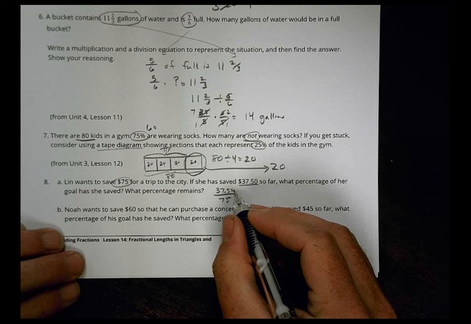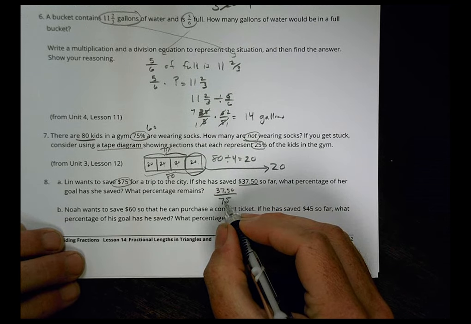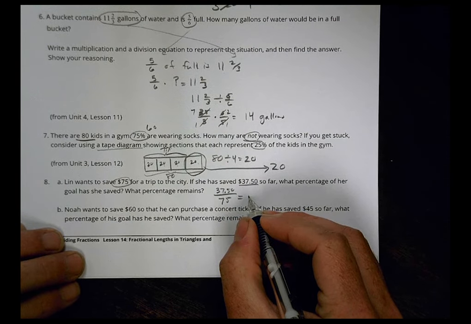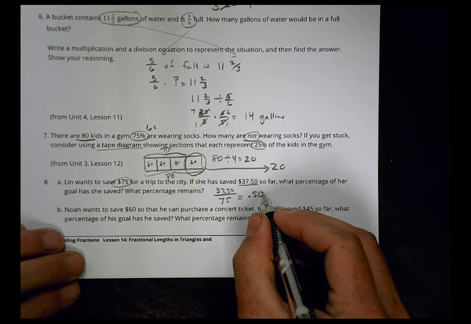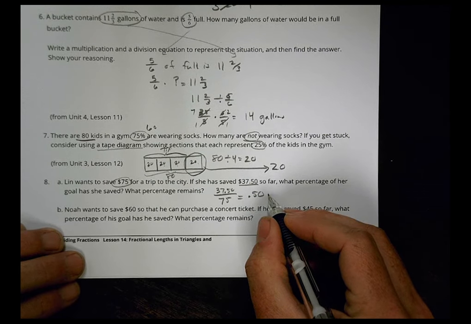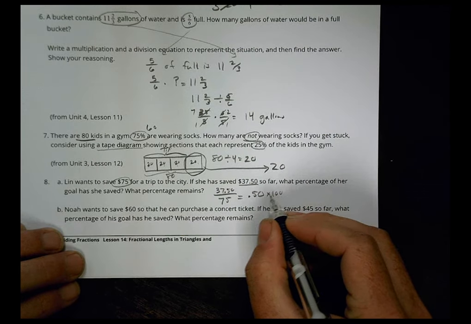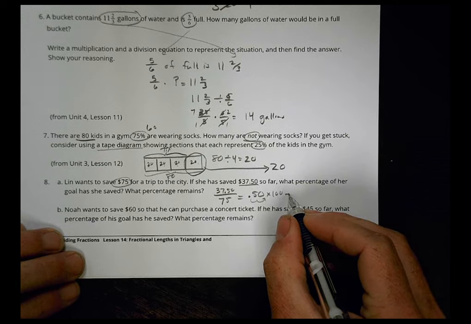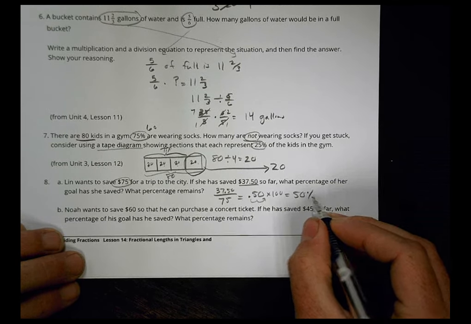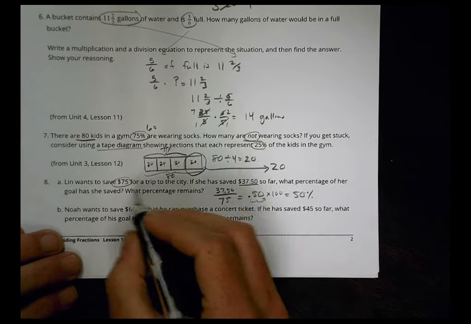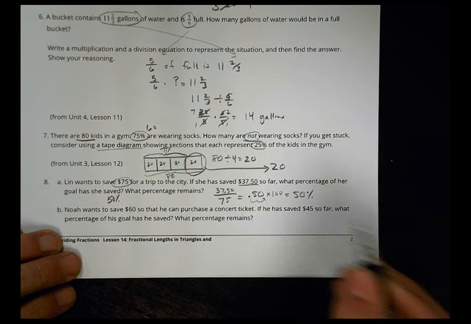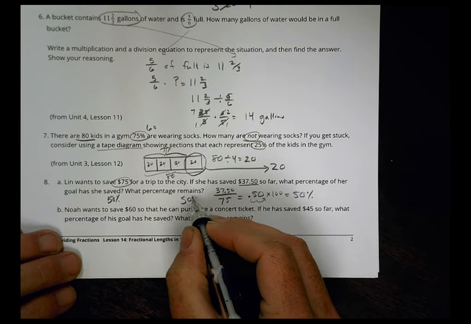So when we do $37.50 divided by 75, you end up with 0.50. So to turn that into a percentage, we multiply by 100, or move the decimal over 2 spots, and that's going to be 50%. So she saved 50%, and it's a nice number. What percent remains is the other 50%.